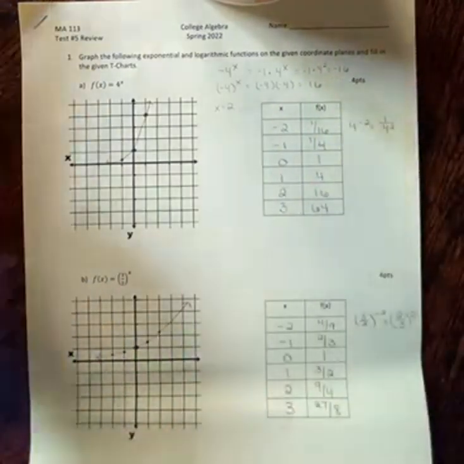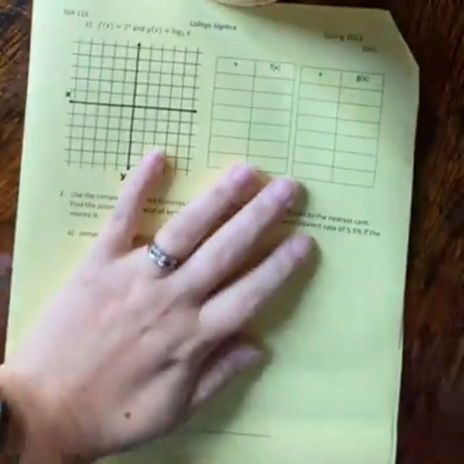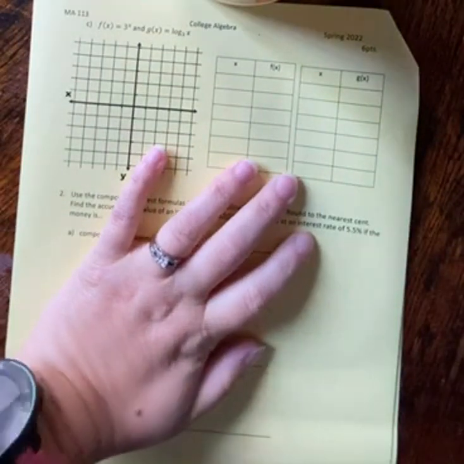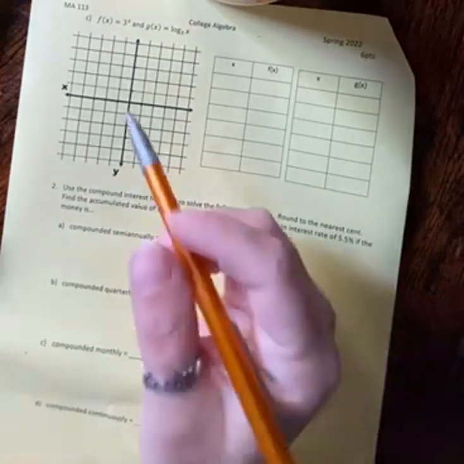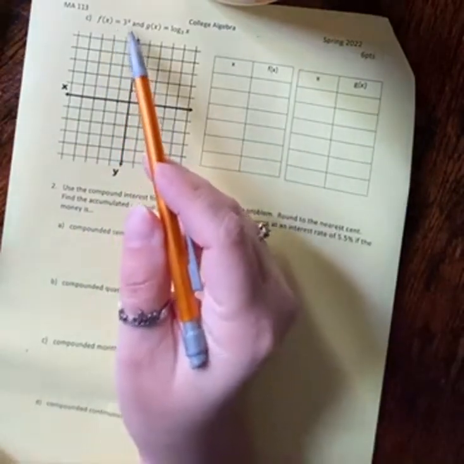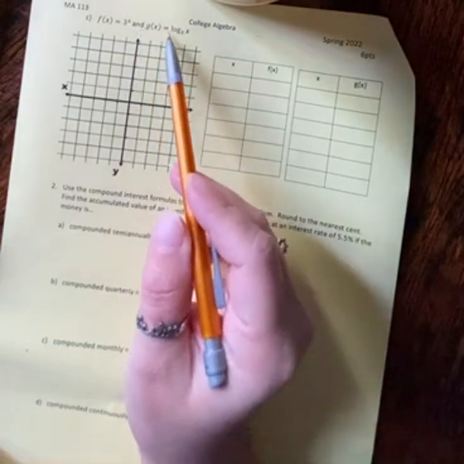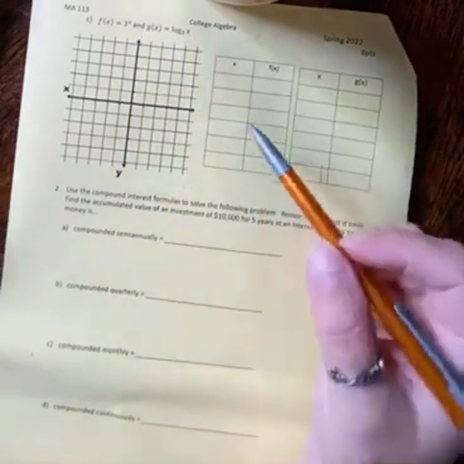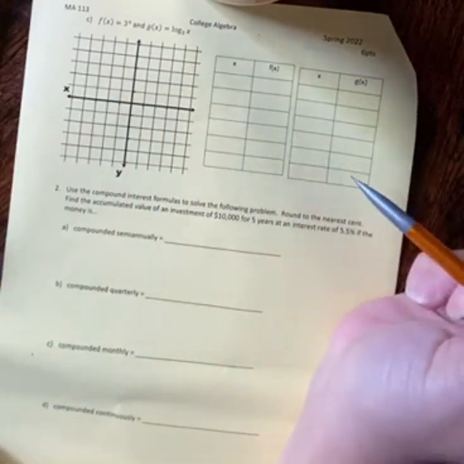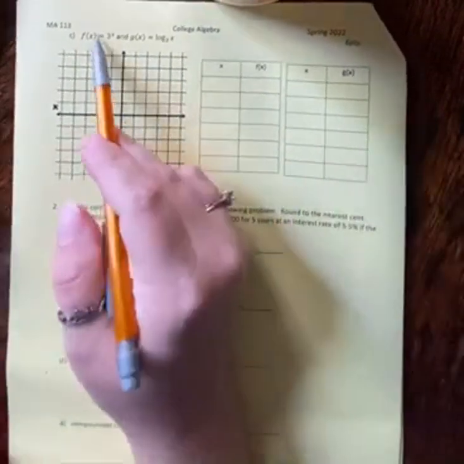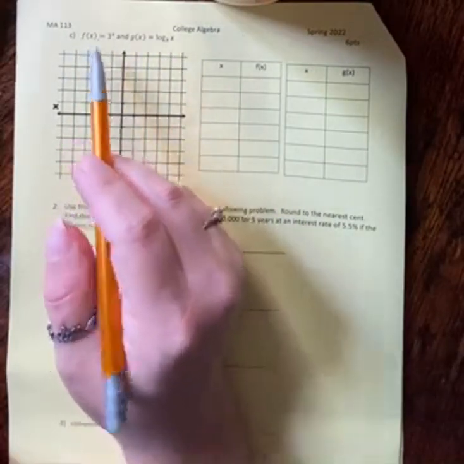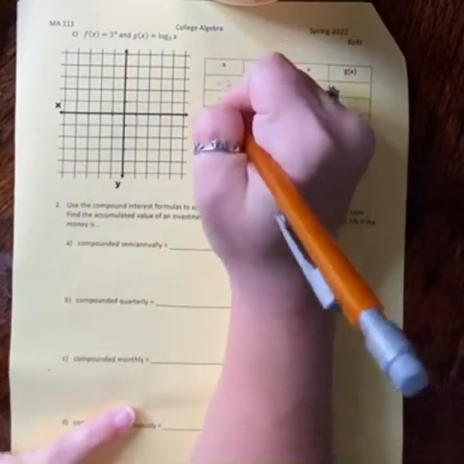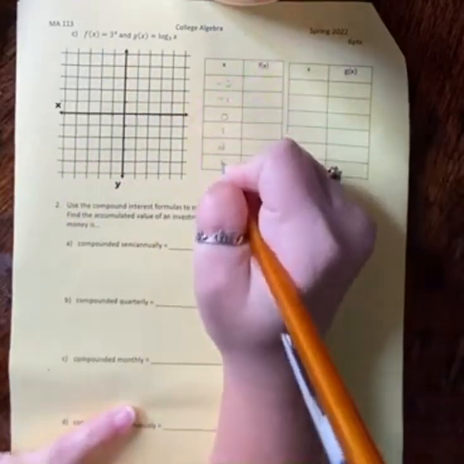Okay, so let's flip over to the back of the first page. So C says f of x equals 3 to the x, and g of x equals log base 3 of x. So obviously we have two different t-charts that we have to fill out because we have two different equations that we are going to graph. Always start with your exponential. -2, -1, 0, 1, 2, 3.